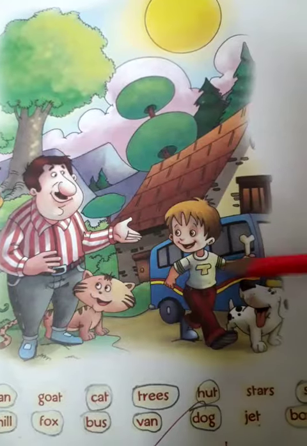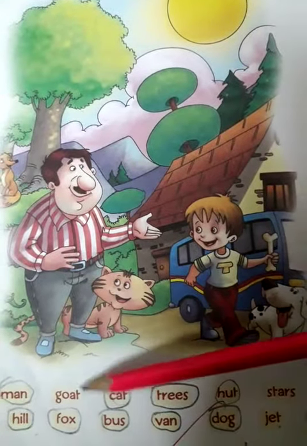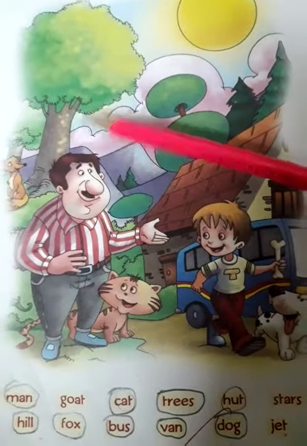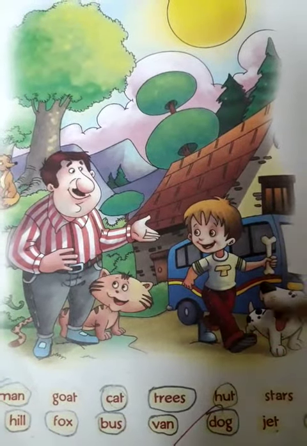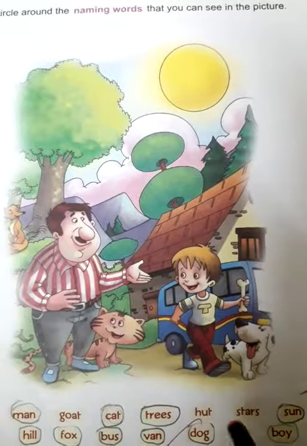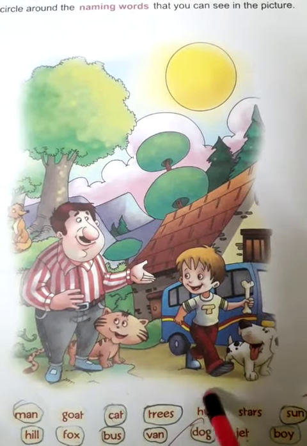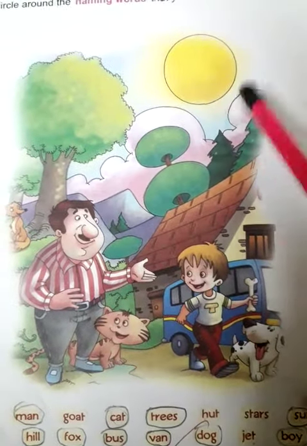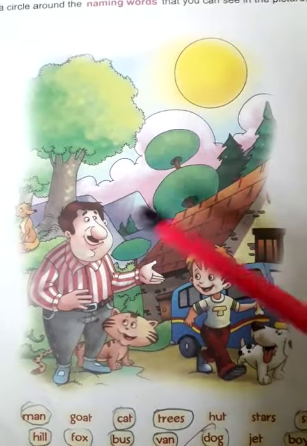There is no goat in this picture. So don't circle it. Cat. Yes, here it is. Here is cat. Trees. Here is tree. So circle it. Hut. Now look at the word H-U-T, hut. There is no hut in this picture. It is house. Stars. There are no stars.